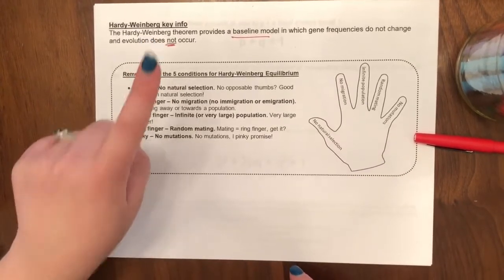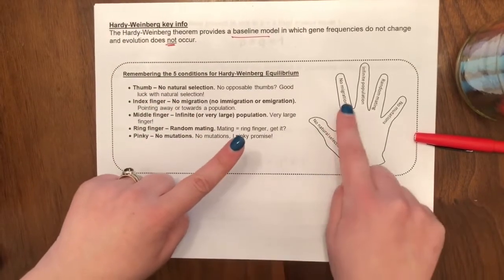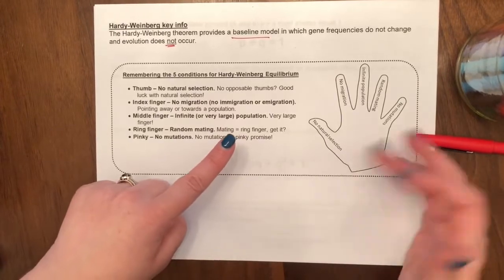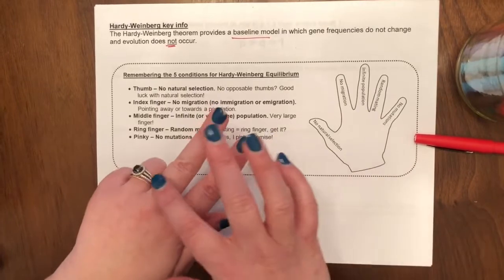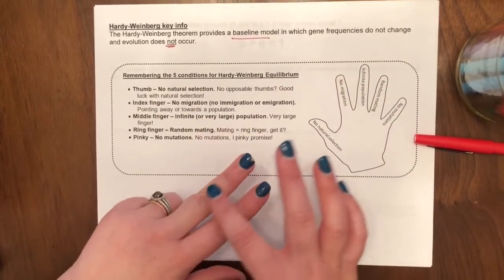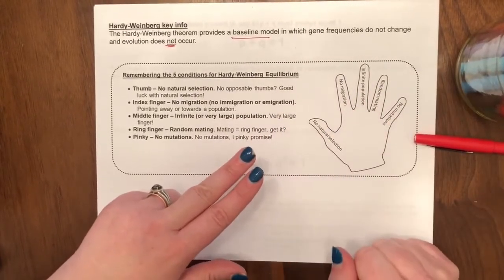Finger, well, you can remember your finger points like over here, over there. So finger is a way you can remember no migration, meaning no new individuals are going into or out of that population. Your middle finger, well, that's your longest finger. It's a really long finger. So you can think it's sort of infinite. It's very large, so it's going to be a very, very large population.